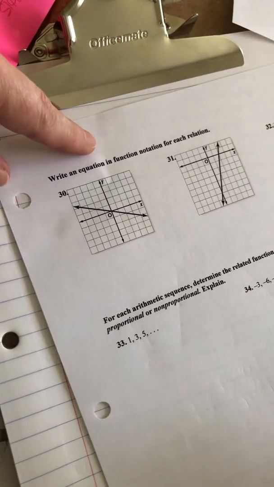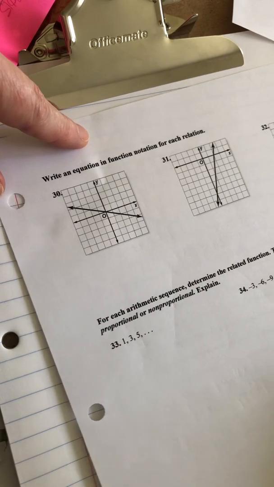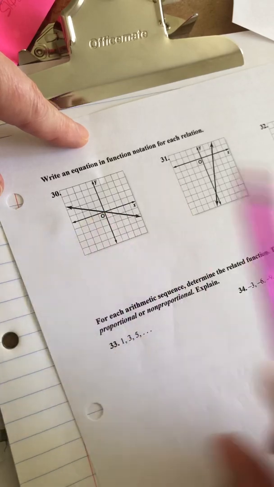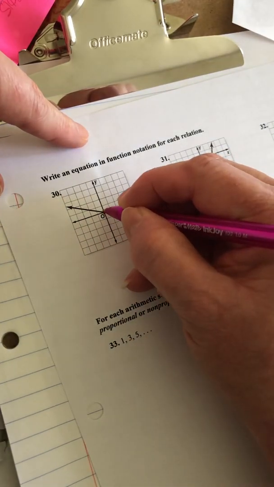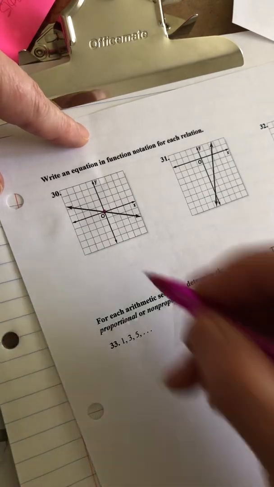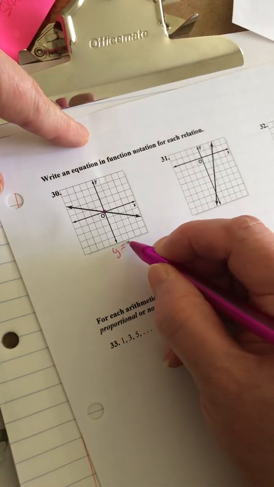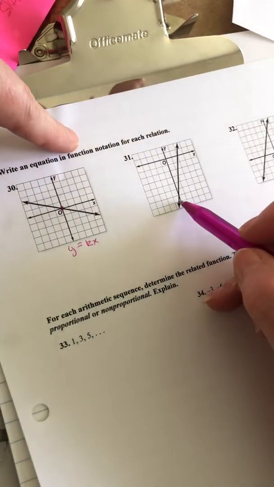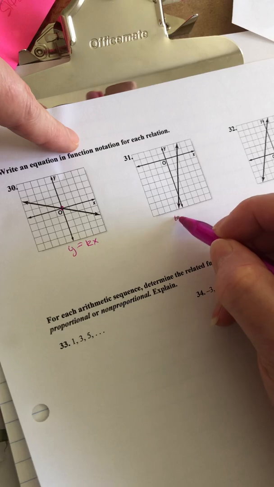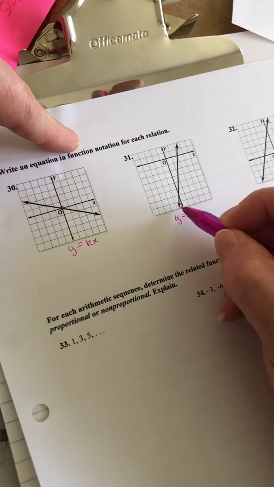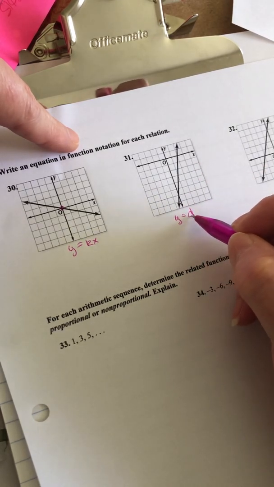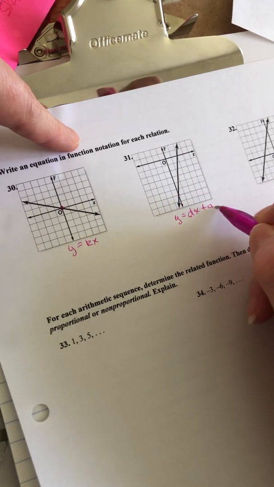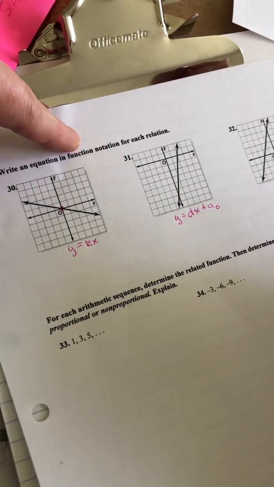All right, write an equation in function notation for each relation. So this is where you've got to look at it and say, ooh, this is direct variation. Okay, because it goes through the origin. That means it's going to be of the form y equals kx. Okay? This one's not, so it's going to be like y equals d, my common difference, or my slope, times x plus a sub 0.